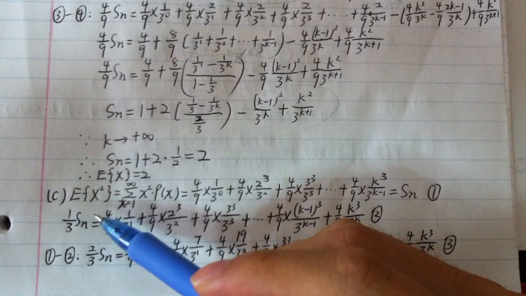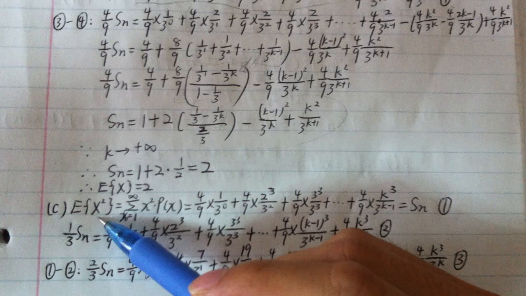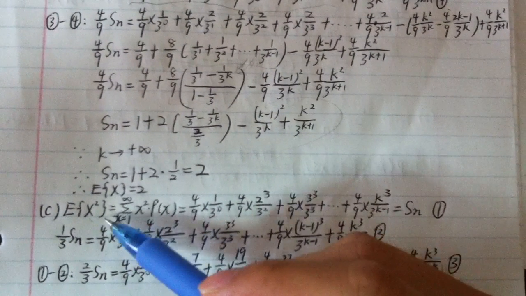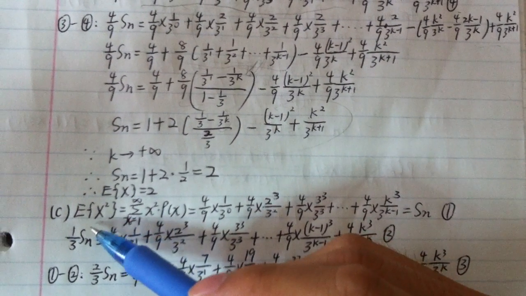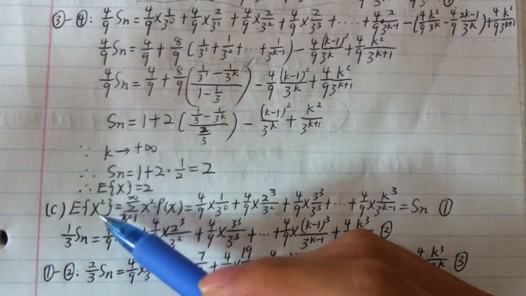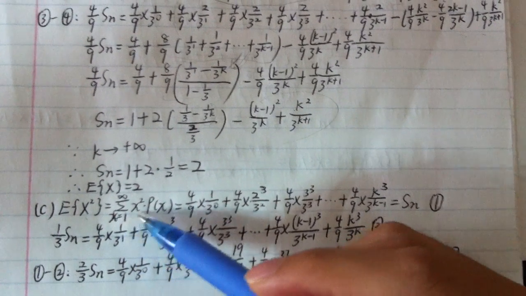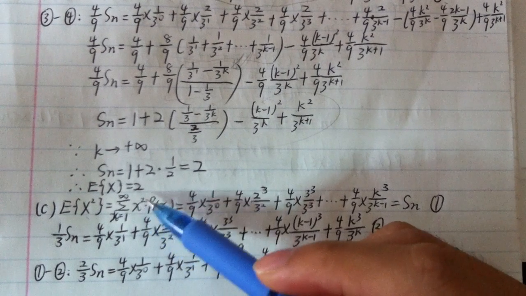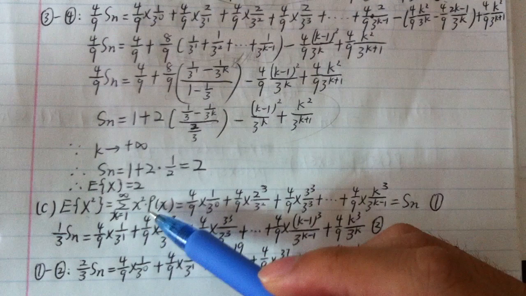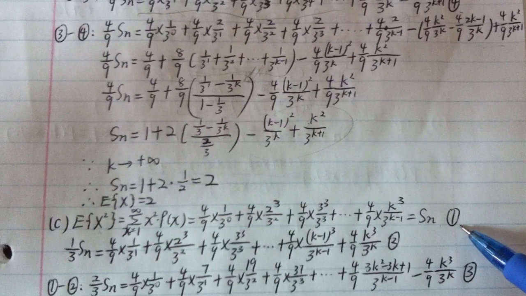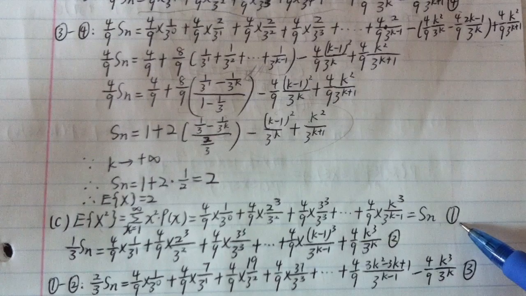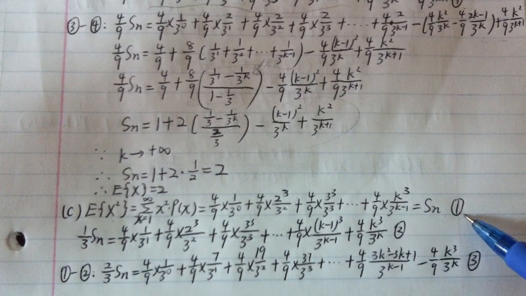It is finding the mean of x square. The mean of x square equals x square times the probability of x, added all together, and it looks like this. This is equation 1.